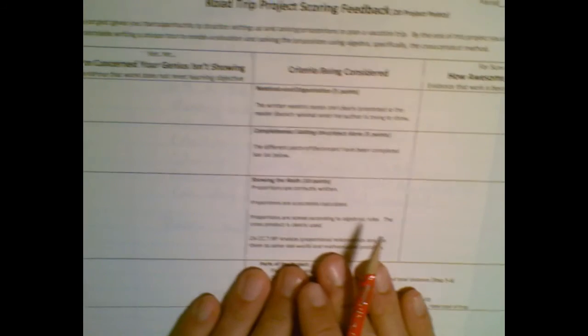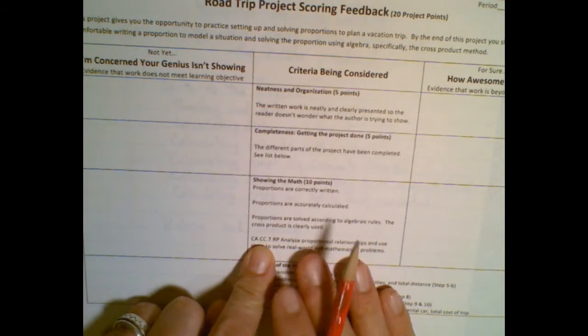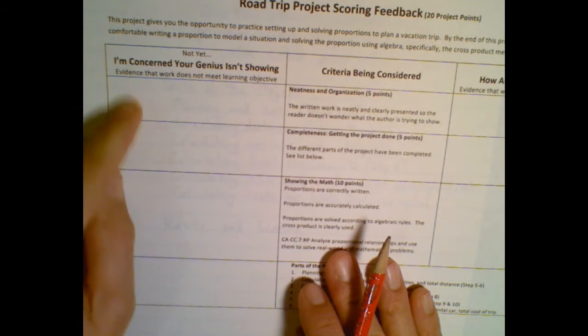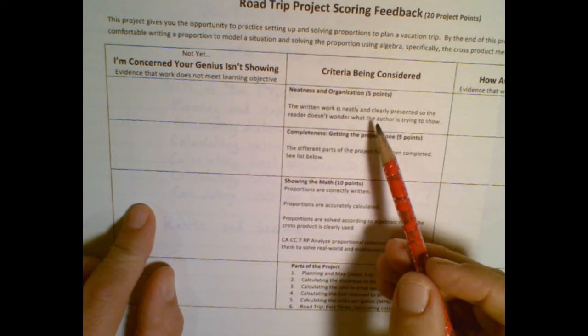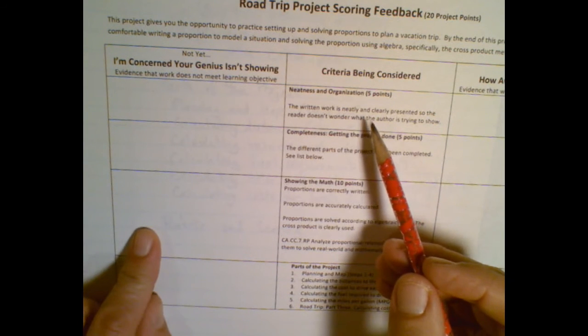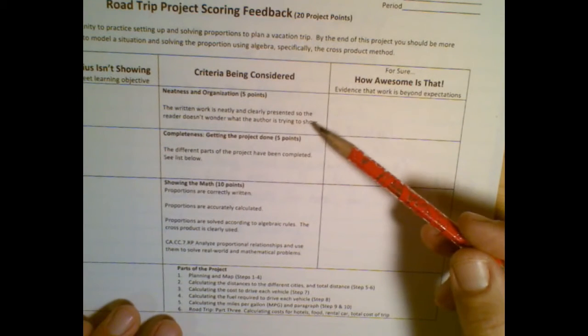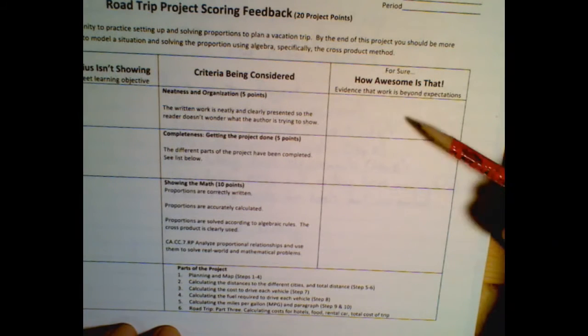The rubric is divided up in two sides, so this is what we're expected to do. On the left side, if something doesn't seem quite like it's meeting the expectations for grade level work, that'll be noted here. Likewise, if something is above and beyond what's expected, it'll be written on this side.